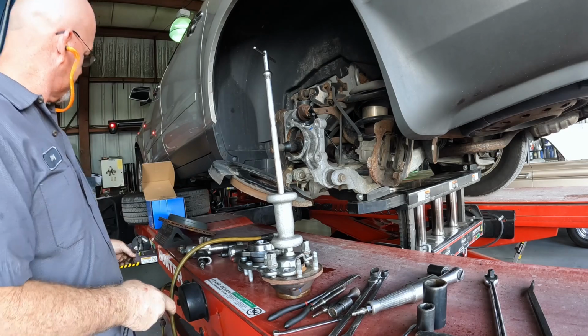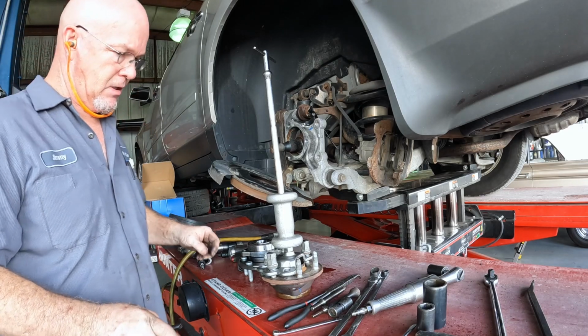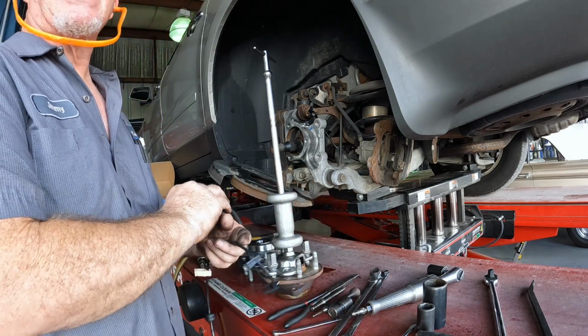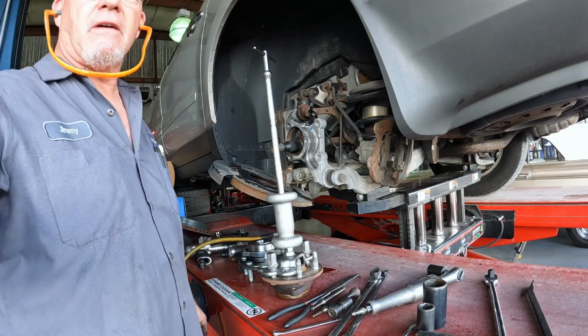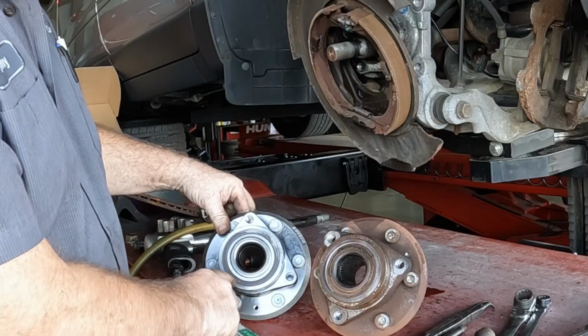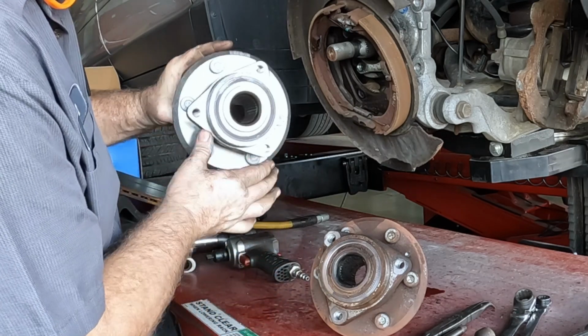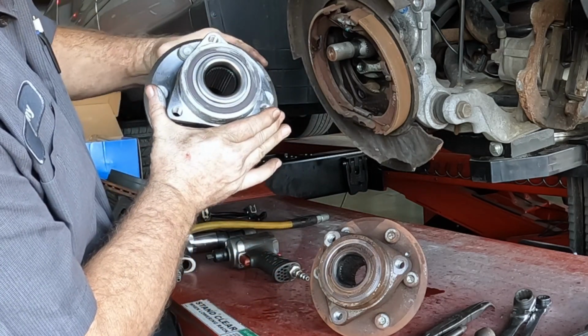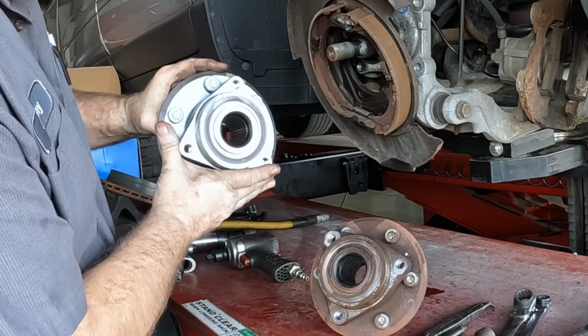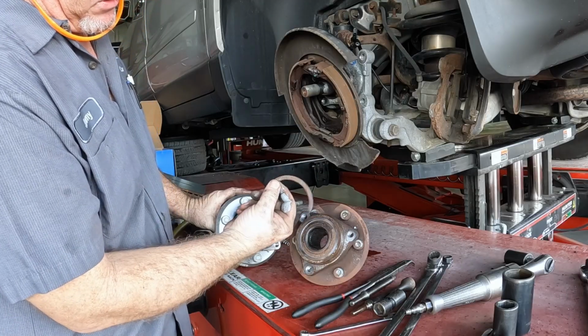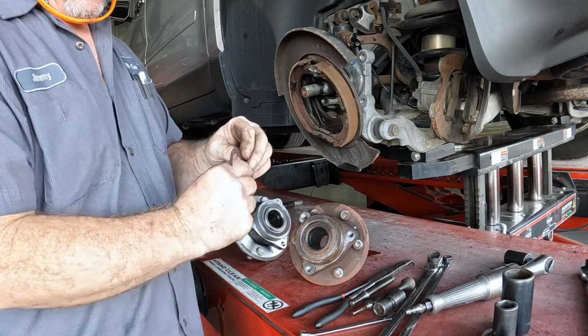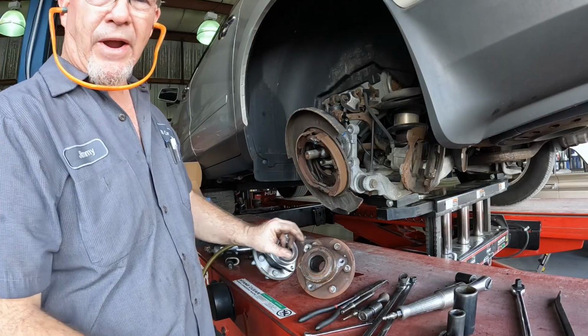So that was what you call an educated guess. I've done so many of them, I'd have been surprised if that wasn't it. This is the part of the bearing it reads. This turns. This is mounted in the hub, and this turns with it. That's the ABS, so that's no bueno.